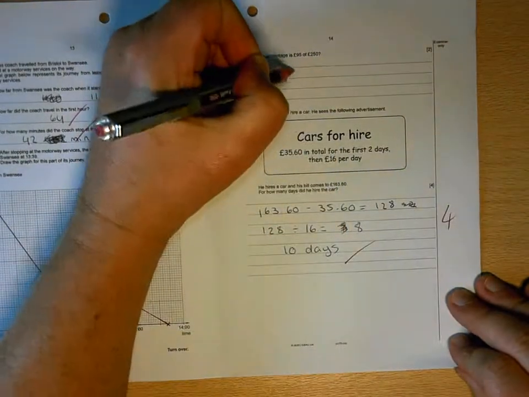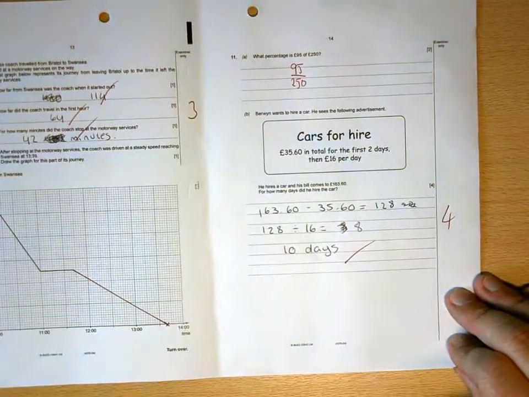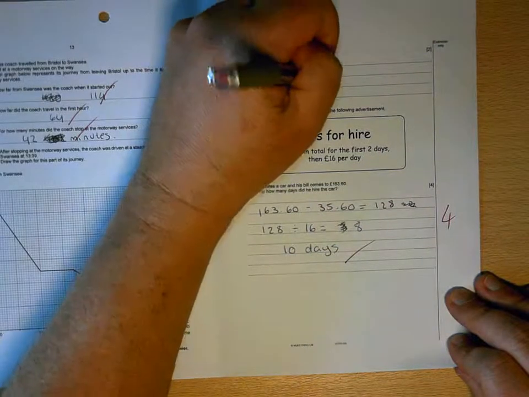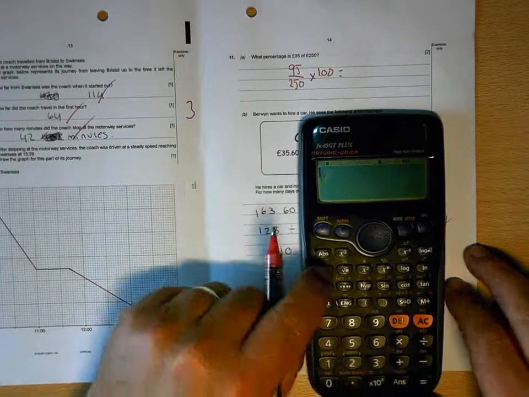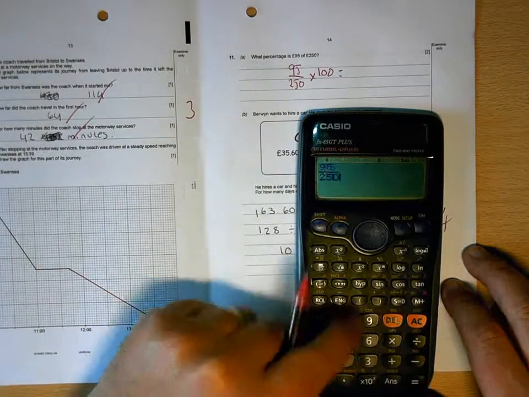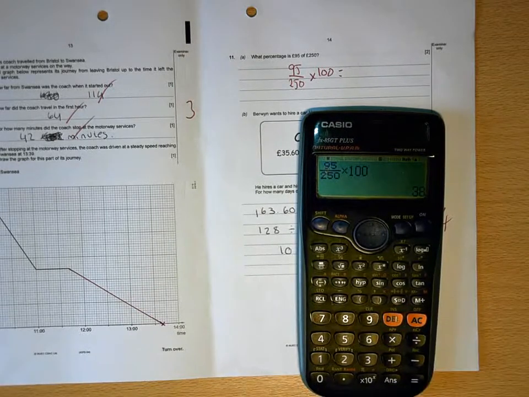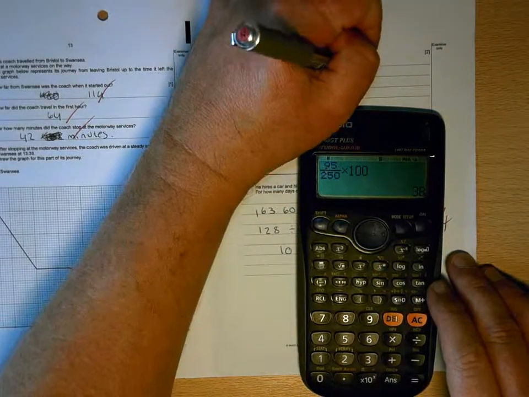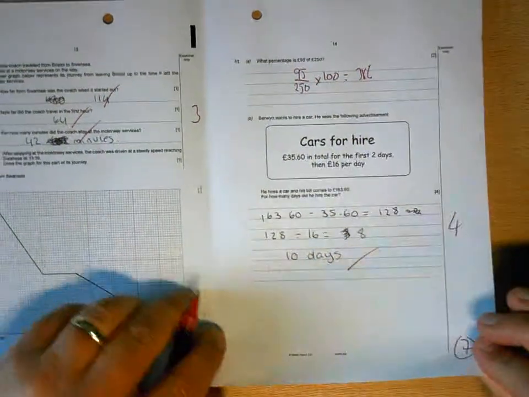10 days is correct, well done. With this one, you just write 95 out of 250 as a fraction, and then to turn it into a percentage, you multiply by 100. On your calculator, you've got a fraction button, 95 out of 250 times 100, looks exactly the same as it's written, and you get 38%. 7 for the page.